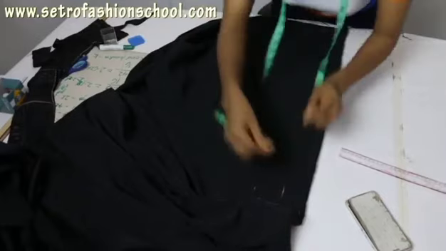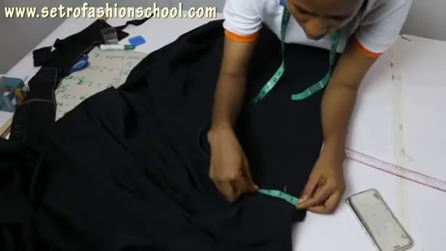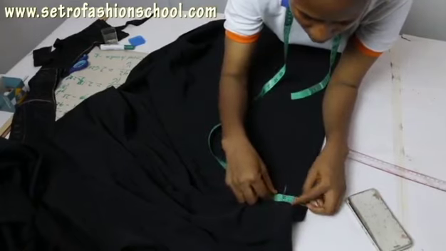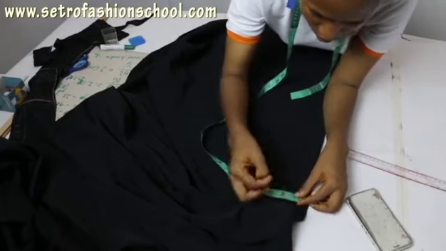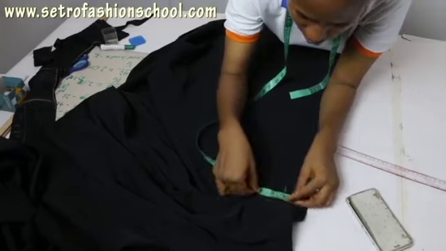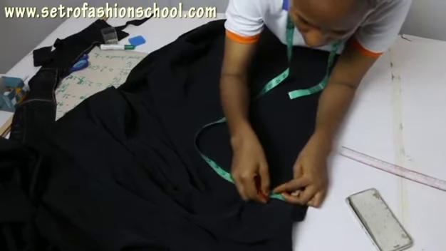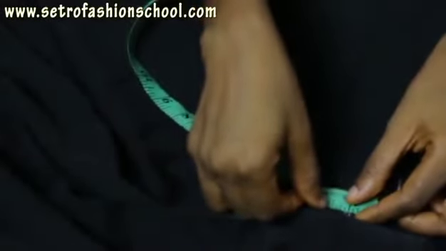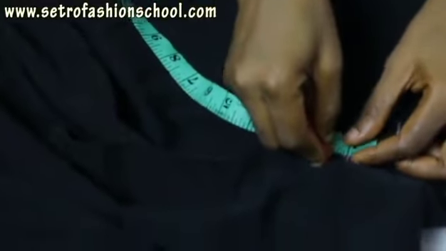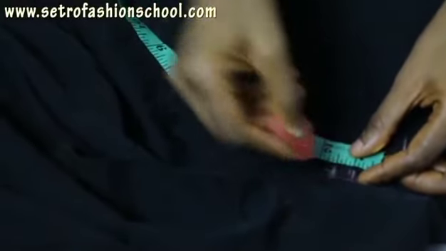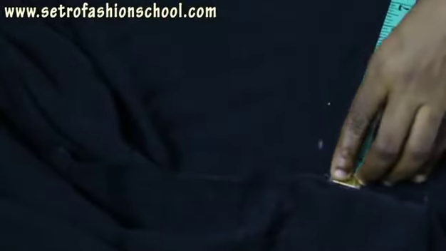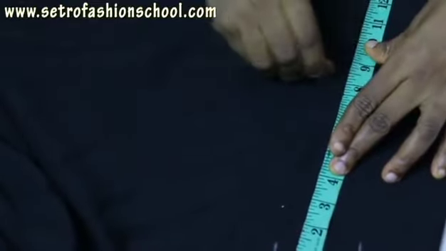So what do I do right now? From this waist point, let me say I'm leaving this 1 inch. So I'll say my waist is 2 inches and 2 lines, almost 2¼. Then I add ½ inch for sewing allowance. So I have it this way. Then I'll trace this down to my hips line. Hips line is 8 inches.